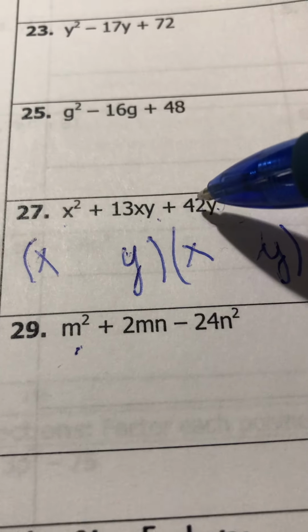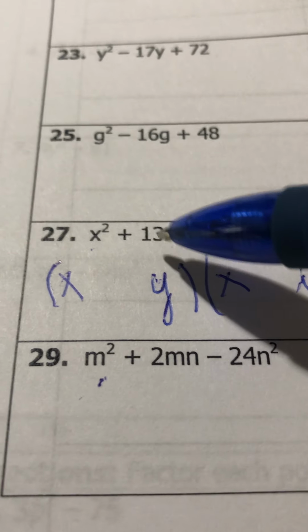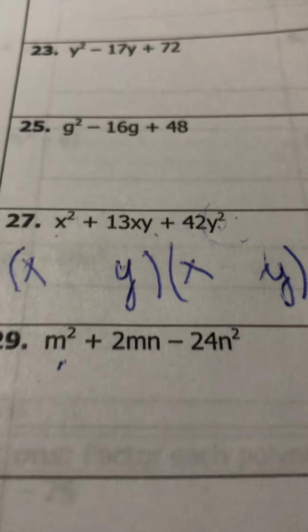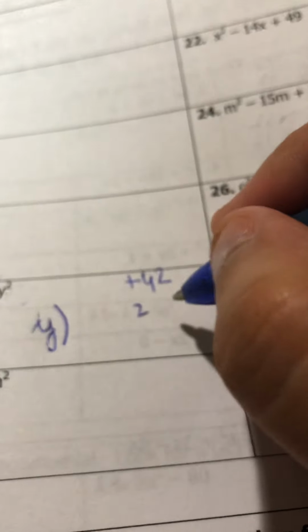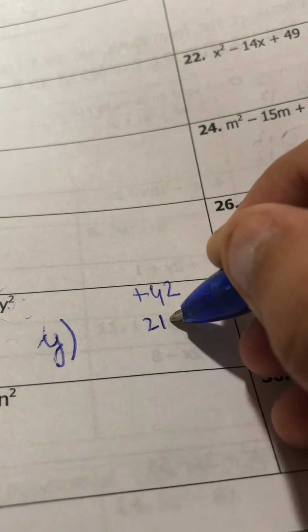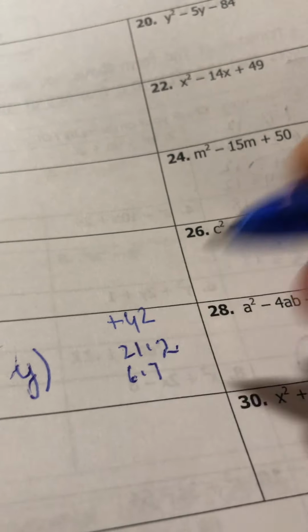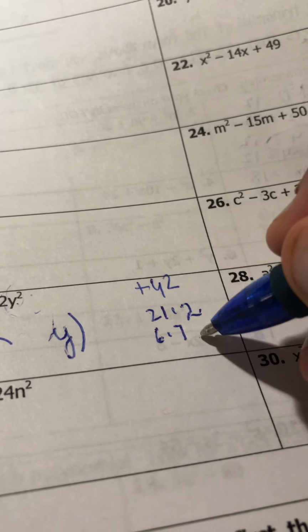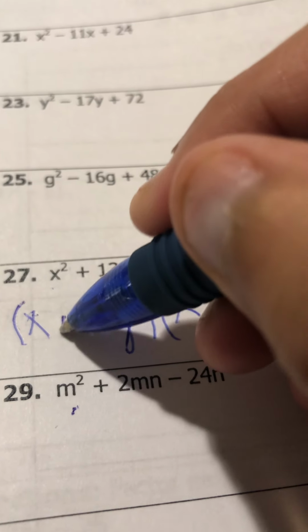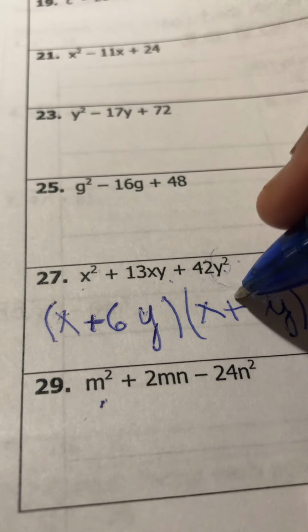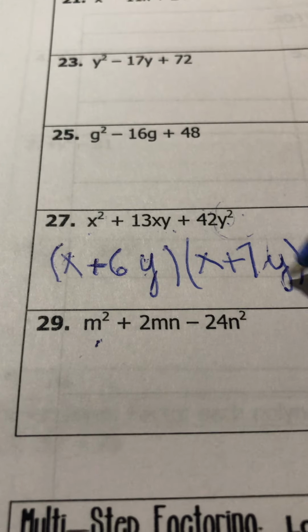Okay, so let's do the same thing. 42, I should get a positive 42, and when I add the two integers, I should get 13. So what are the two numbers which can give me 42? So let's do 24 times 2 is 48, 21 times 2 is 42, and 6 times 7 is 42, right? So yes, 6 times 7 is 42. When I add 6 and 7, I get 13? Yes. So it should be x plus 6 and x plus 7. And because of the last term, when it multiplies, 6 times 7 is 42, y times y is y squared. Okay?